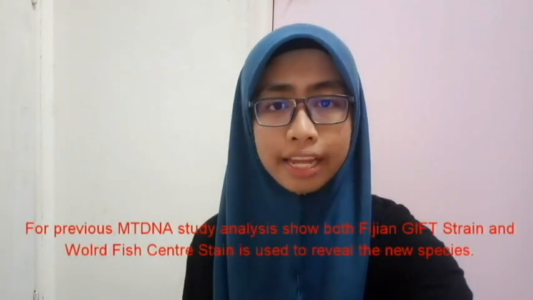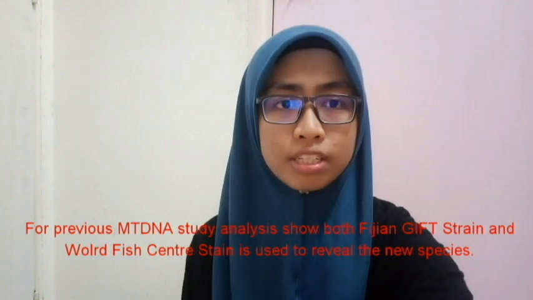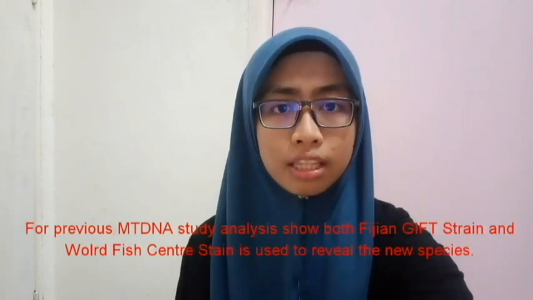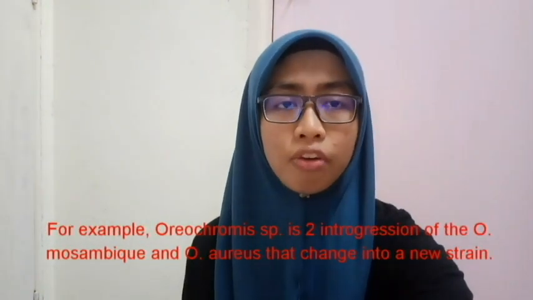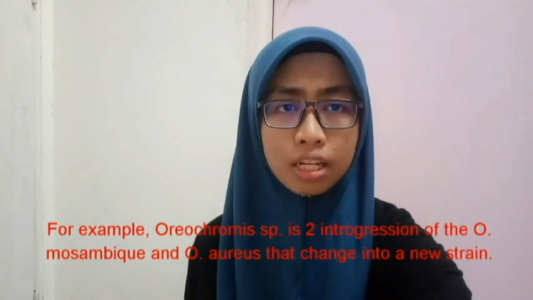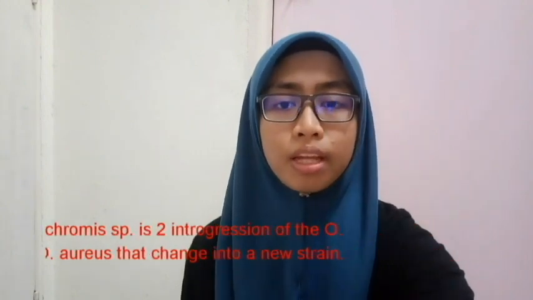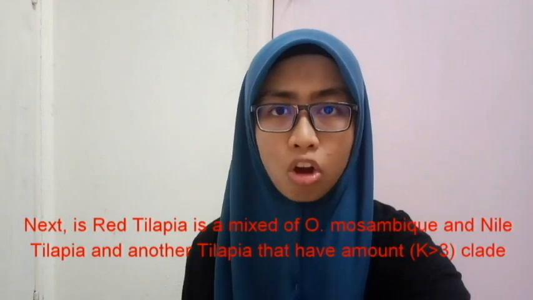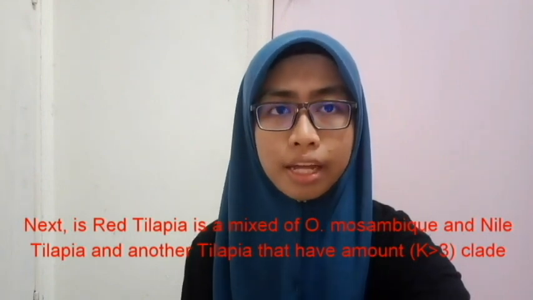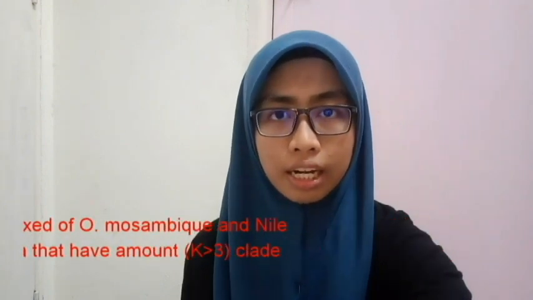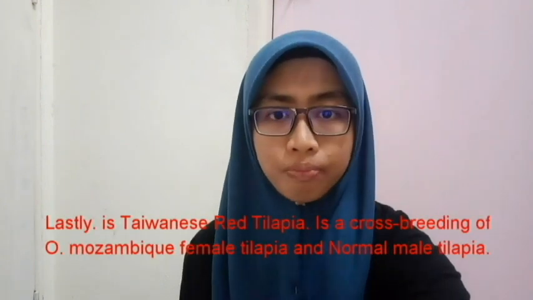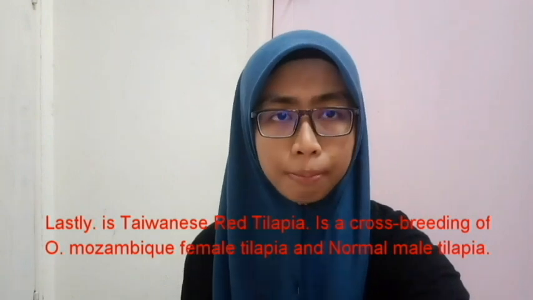For the previous mtDNA study analysis, both the Fiji GIFT strain and the one fish strain center were used to reveal a new species of fish. For example, Oreochromis sp. is actually an integration of Oreochromis mossambicus and Oreochromis aureus that changed into a GIFT strain. Next, red tilapia is a combination of Oreochromis mossambicus, Nile tilapia, and other tilapia that have more than 3 K in a clade. And lastly, Taiwanese red tilapia is a crossbreed of a Mozambique female tilapia and a normal male tilapia.